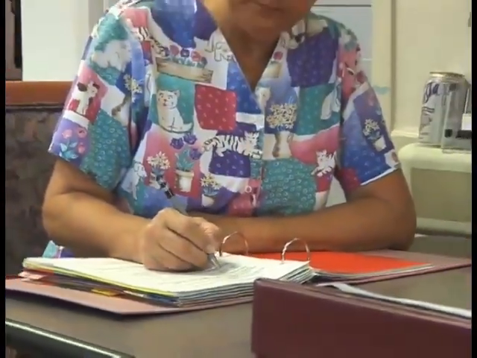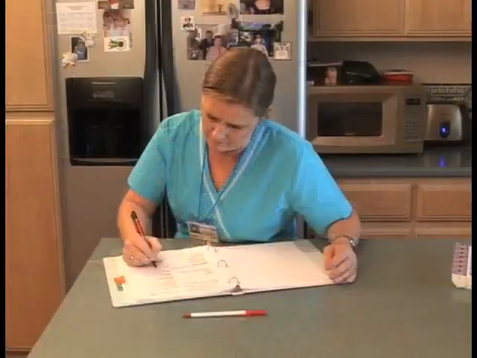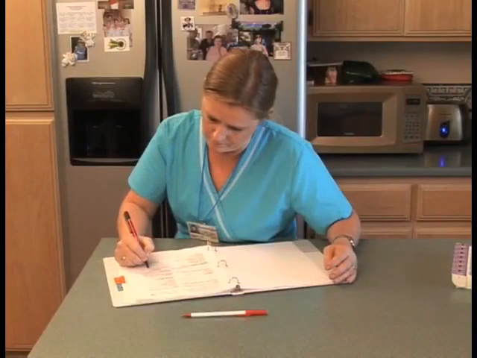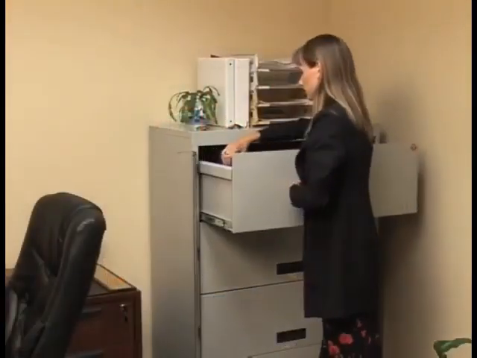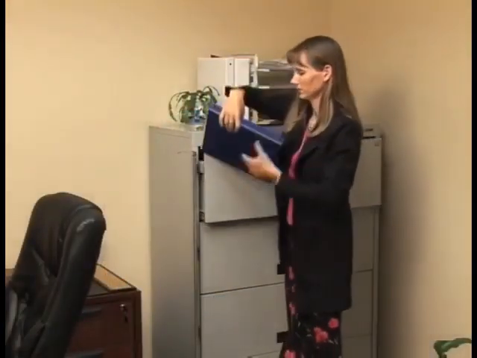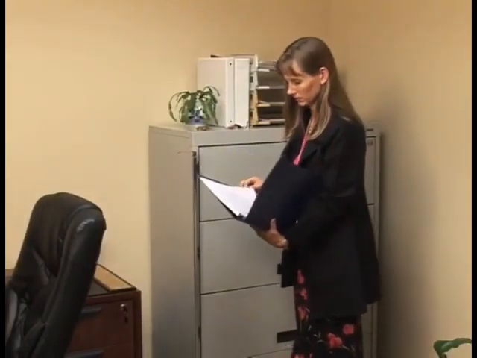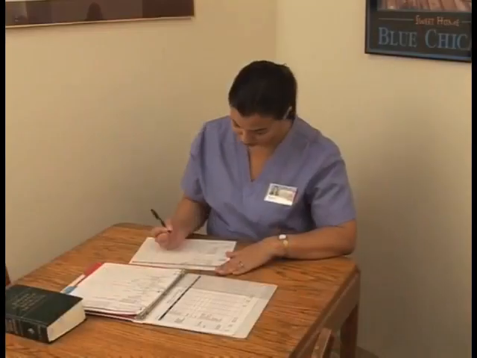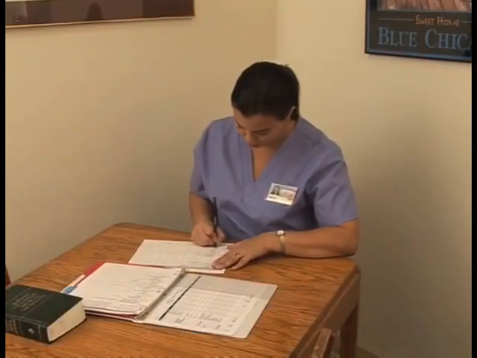Documentation is a written record of activities you performed and important observations you have made during the client visit. Documentation is also called recording or charting, and it becomes part of the client's medical record. The medical record is a legal document, and its contents are confidential. It's important to document accurately because should a problem arise, documentation may be used in court as evidence.